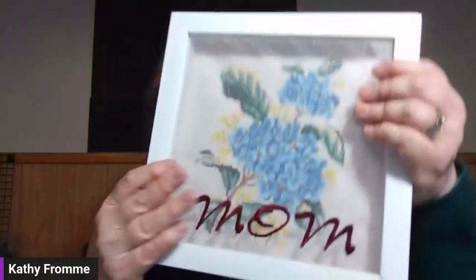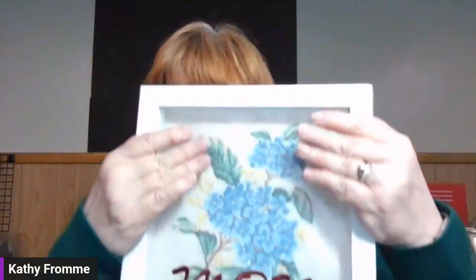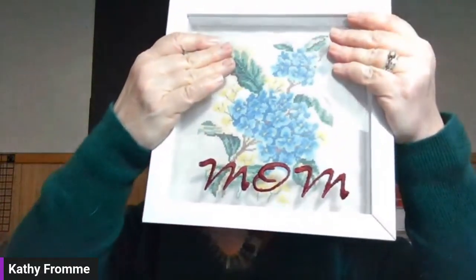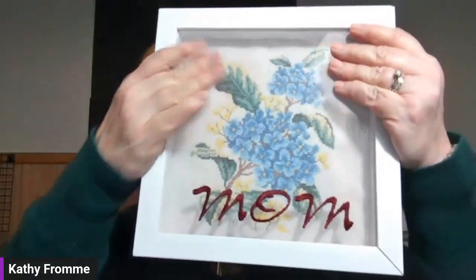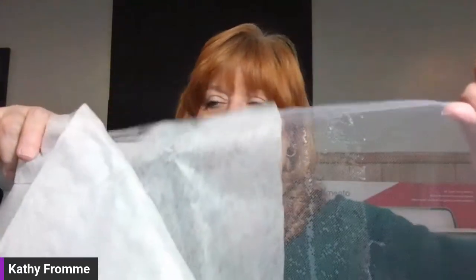And I would lay that in my shadow box. And then on top, I wanted dimension. So I took a piece of tulle and I prepared the tulle with a stiffener. So I used some Aqua Magic on my tulle. And then I made a sandwich for my hoop. So I have 2 layers of Aqua Magic and a layer of my tulle.